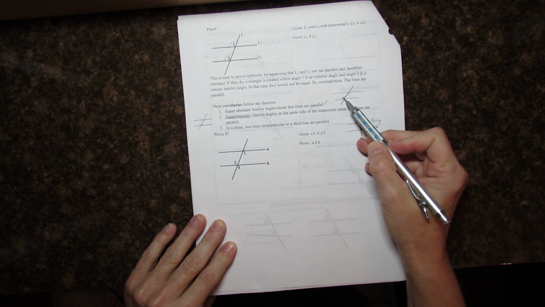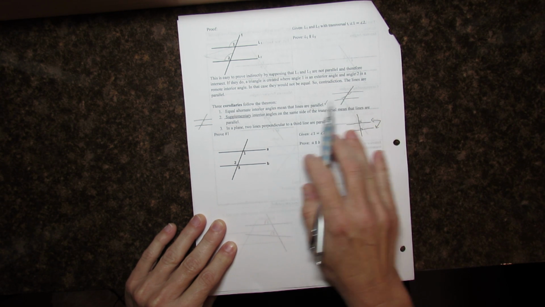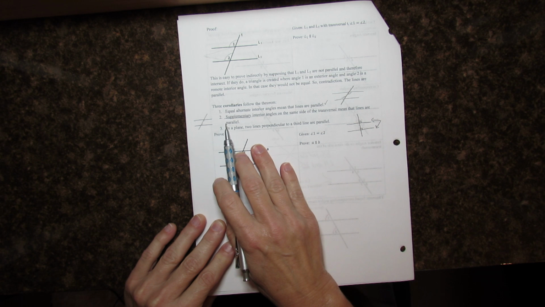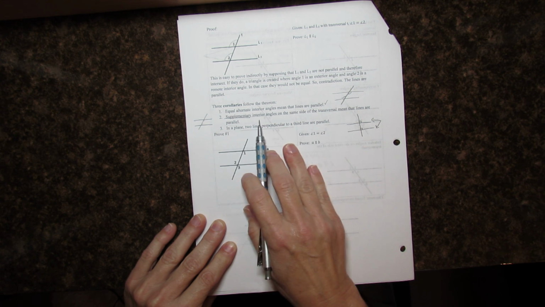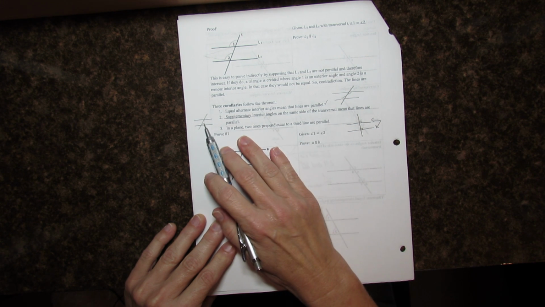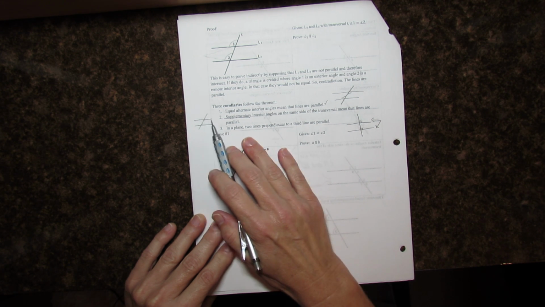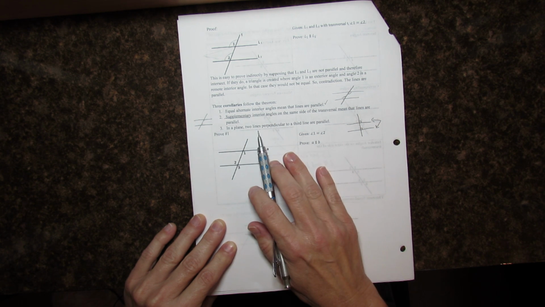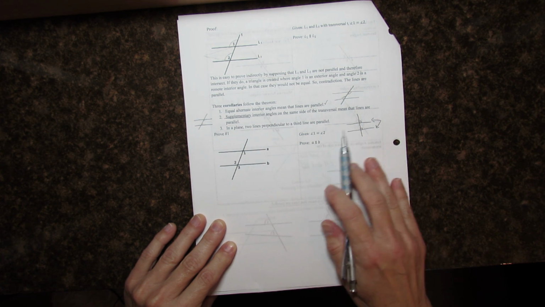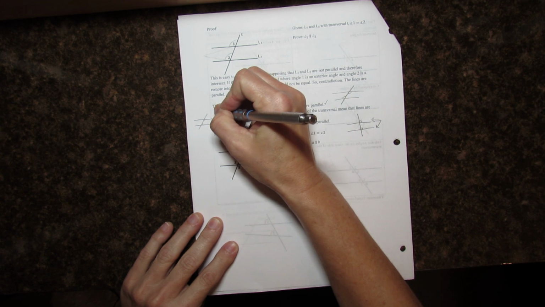So if you can figure out that alternate interior angles are equal, that means that the lines are parallel. And then the second corollary was that supplementary interior angles on the same side of the transversal mean that lines are parallel. So if you can figure out that the 2 angles on the same side of the transversal interior are supplementary, then that means the lines are parallel. And number 3 was that in a plane, 2 lines perpendicular to the same line are parallel. And what we're going to do right now is we're just going to prove number 1, corollary number 1.